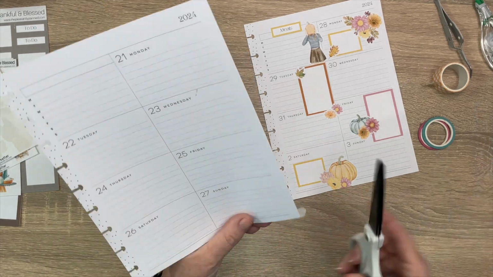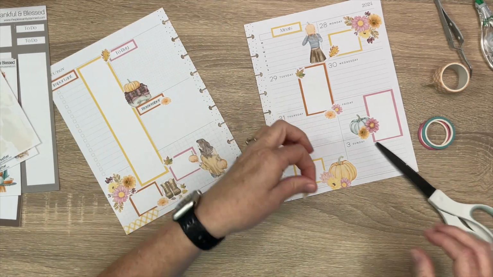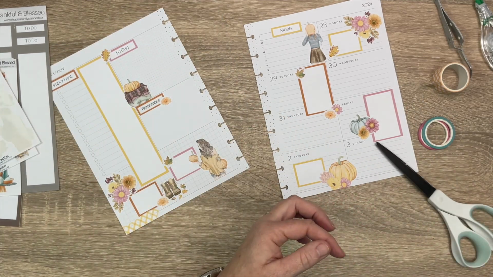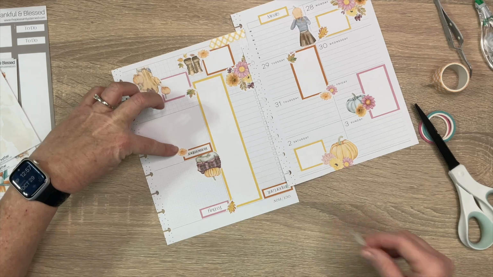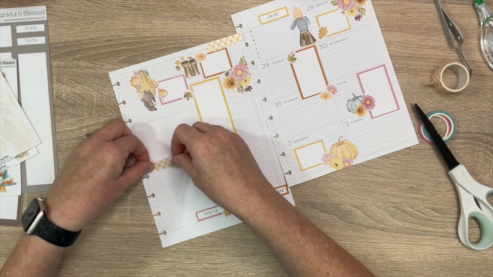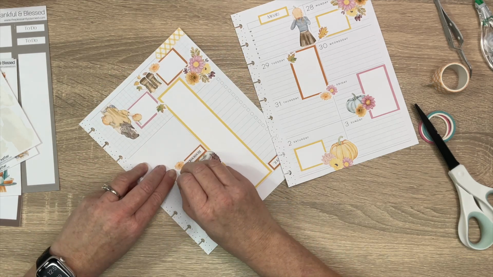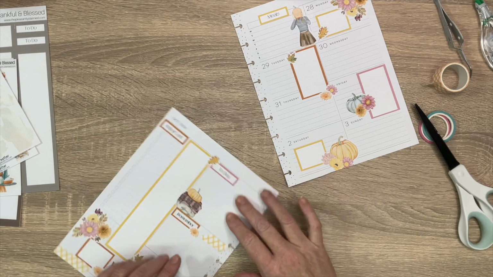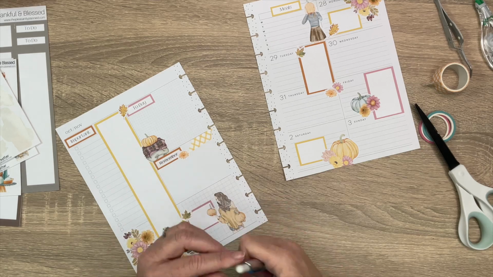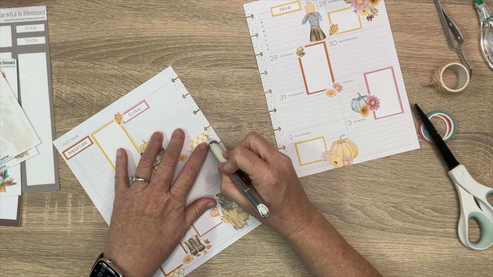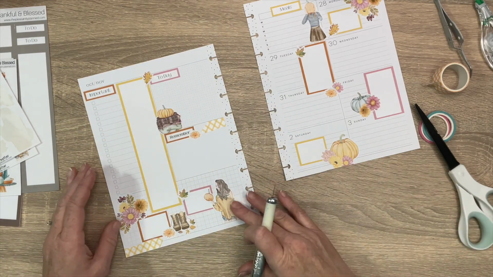Cut this excess off. Keep cutting my page. Oh well. And then maybe a little bit up here. So we could go this way. I'm actually going to take my X-Acto and cut straight down. Well, as straight as I can. Okay, that's super cute. I love this so far.